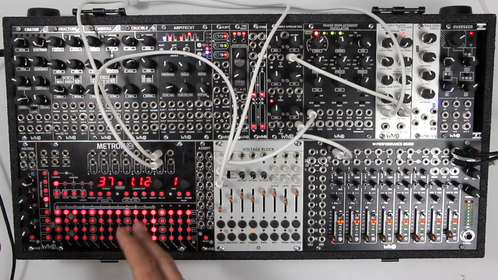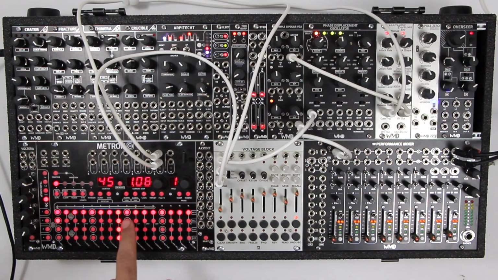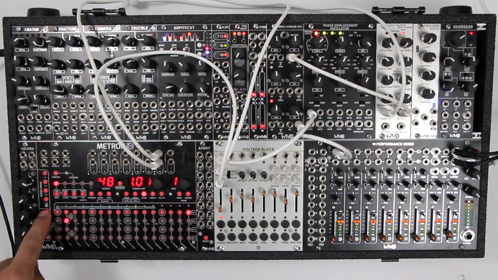This means that it's sending those messages to the Voltage Block. Now, the Voltage Block requires a handshake message. This is really important to know, as your Voltage Block won't respond until it receives this message. So what we're going to do is go into S.BUS and press track button number 1 here.